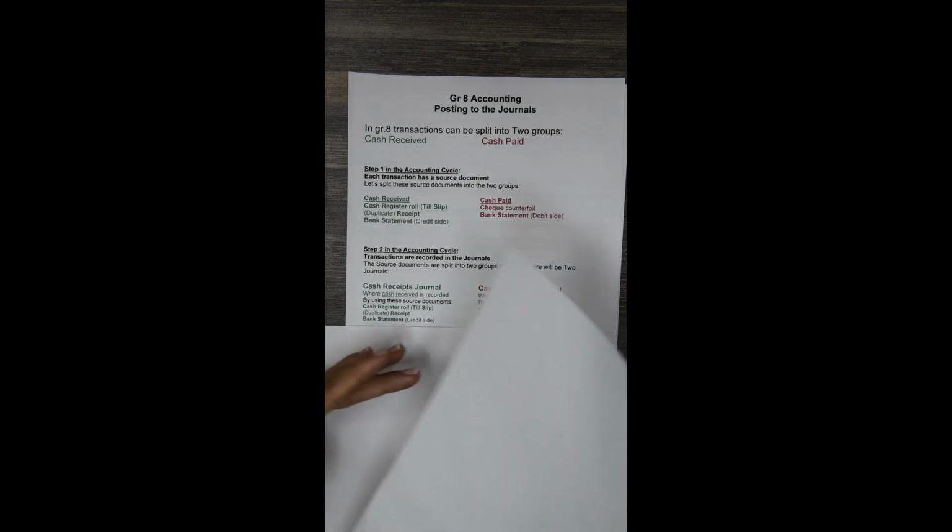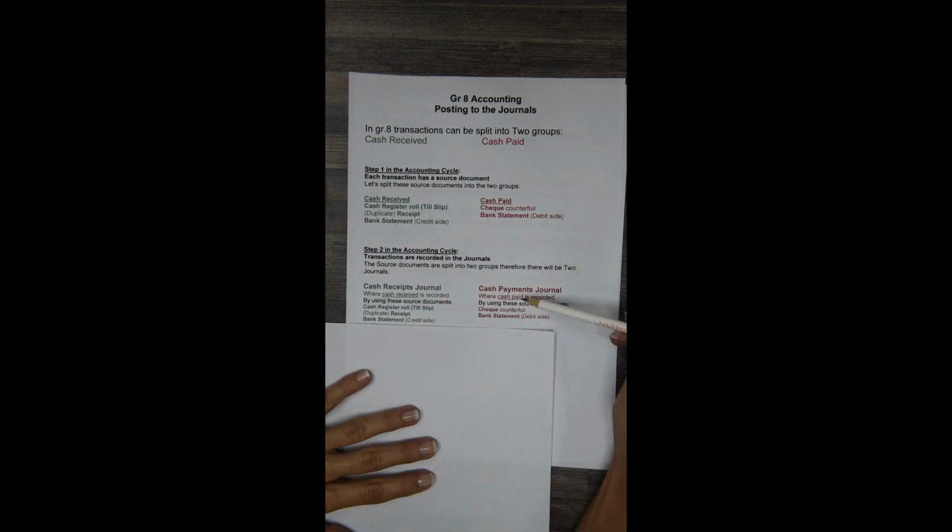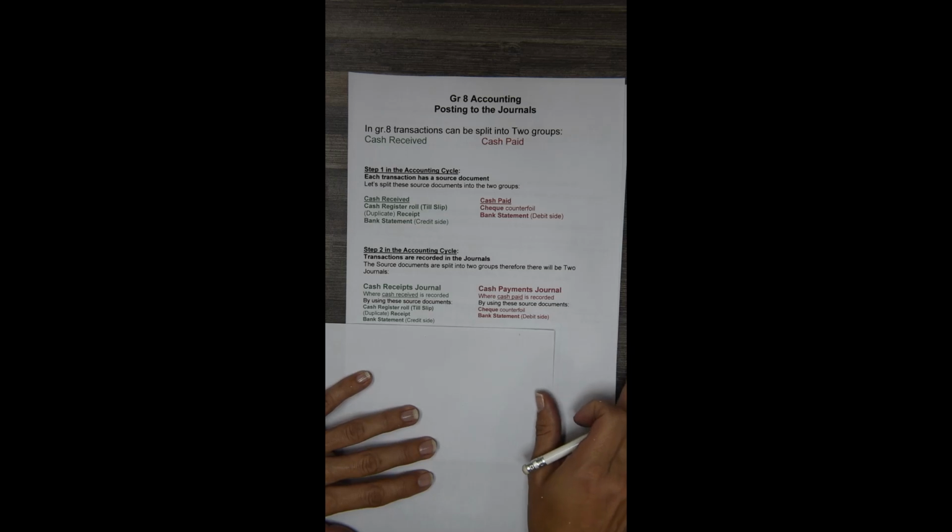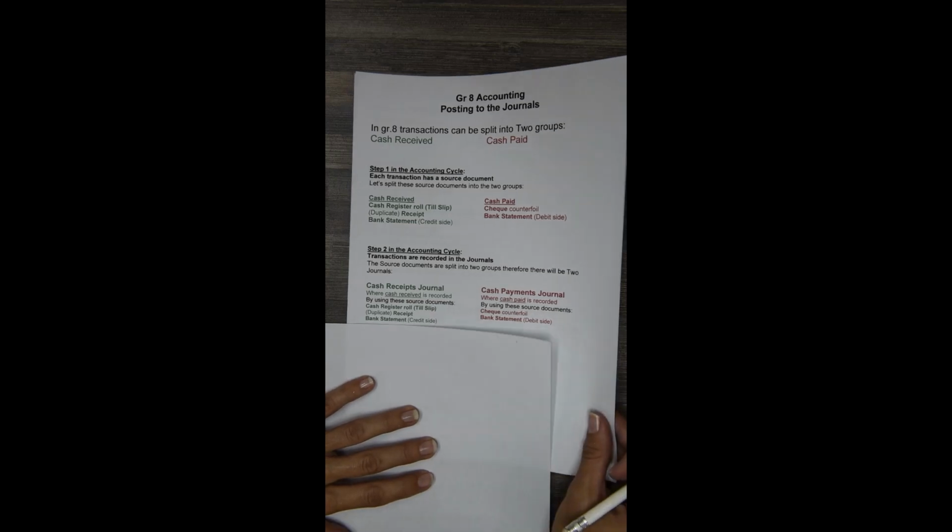And our cash payments journal will be used for transactions where I pay money, and the source documents we use will then be the cheque counterfoil and the bank statement's debit side. Now let's look at what a cash receipts journal looks like.